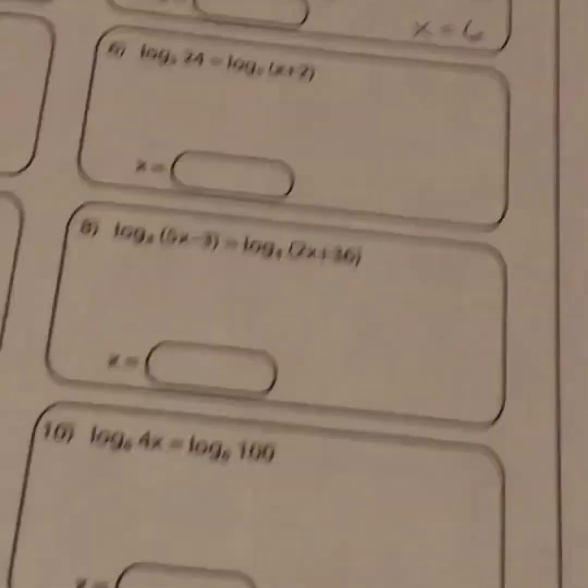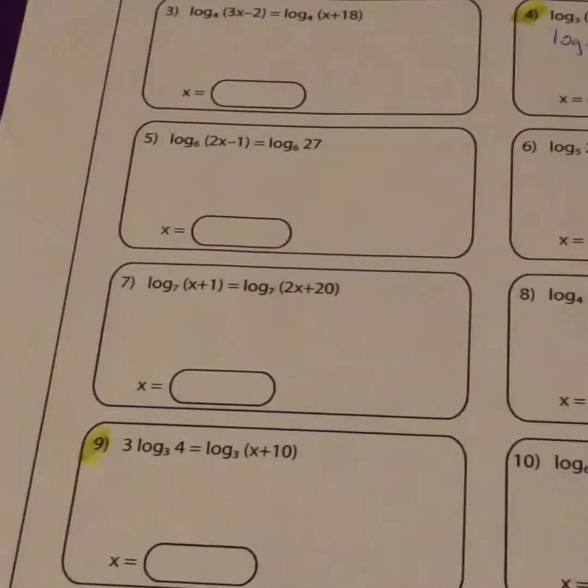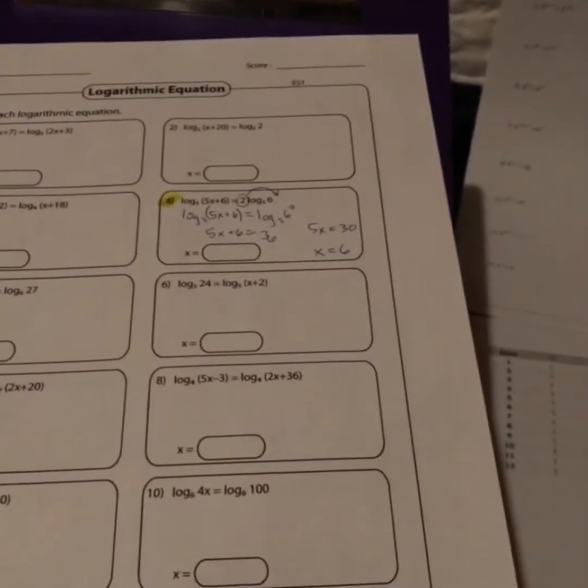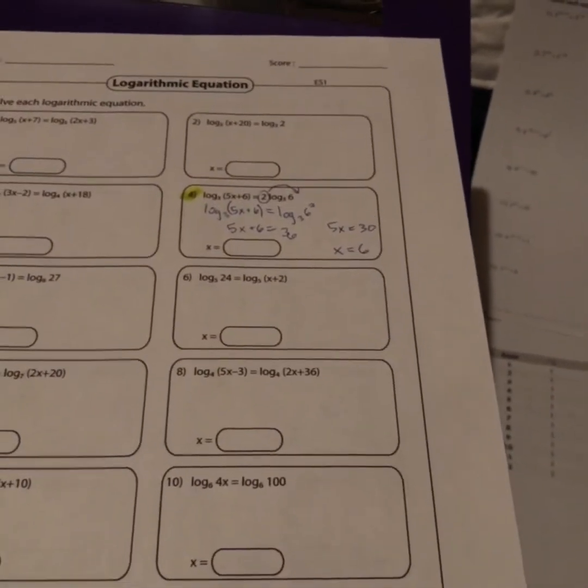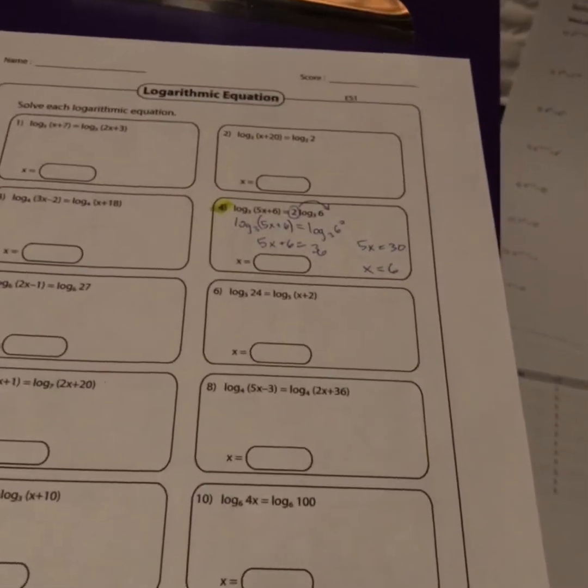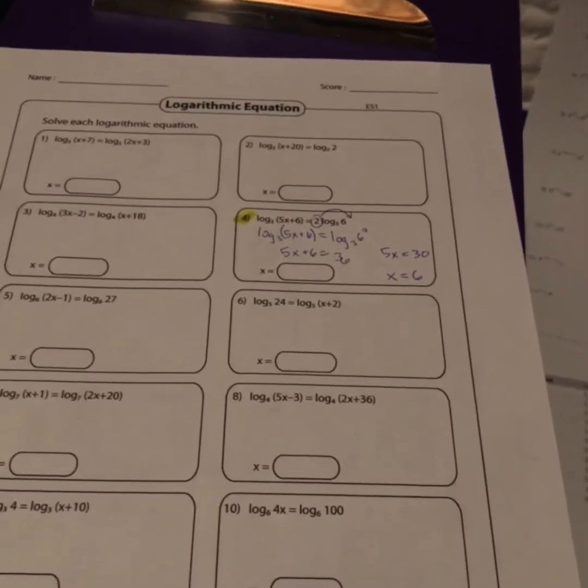So like I said, if you were struggling on 4, 9, or 12, those were the 3 that you had to use power rule on. The rest of them, I think you were probably good to go. All right, so that was the practice sheet from the other day. Didn't have to turn that one in.